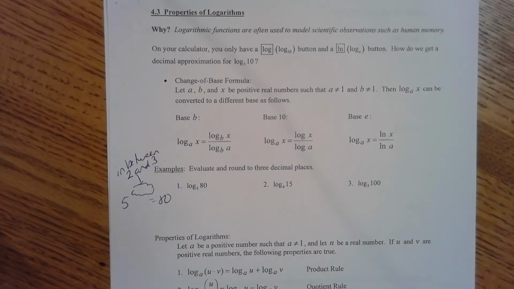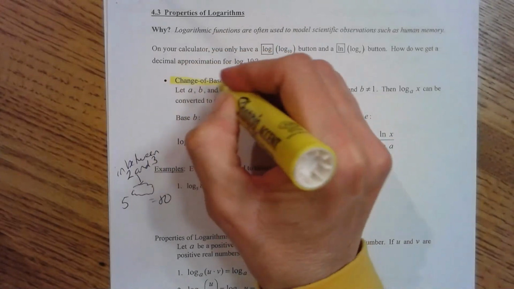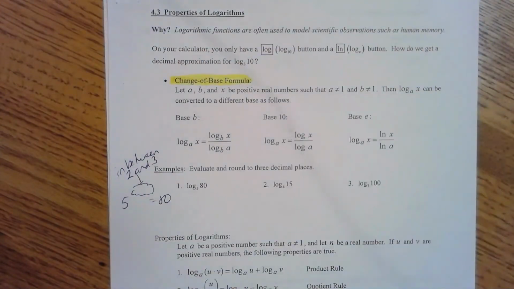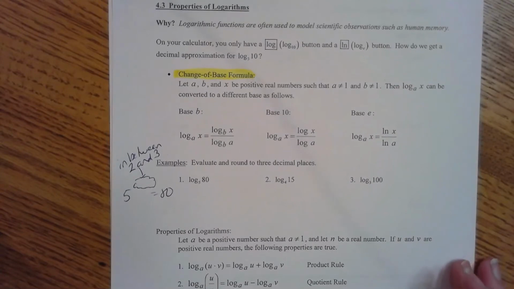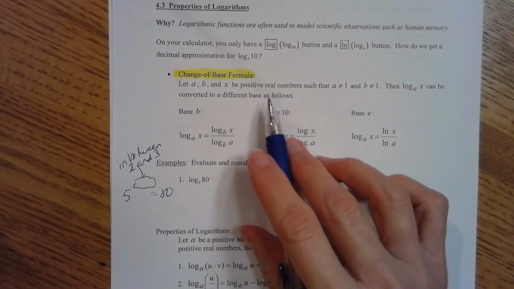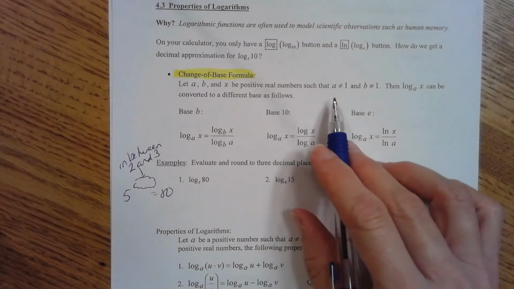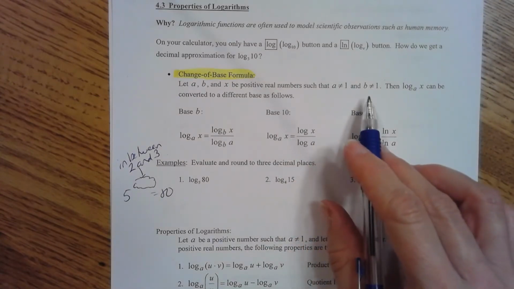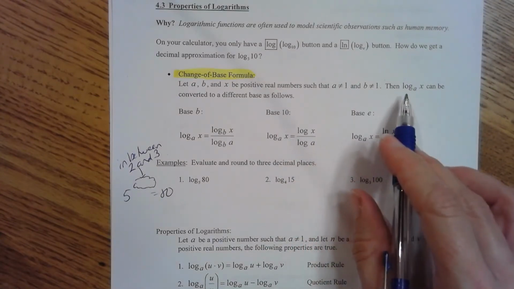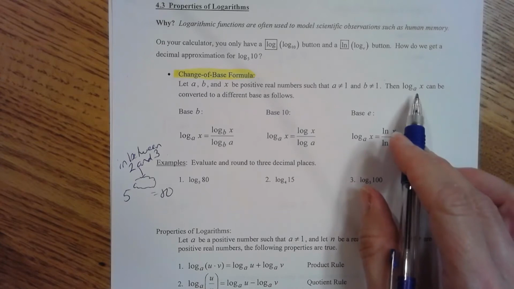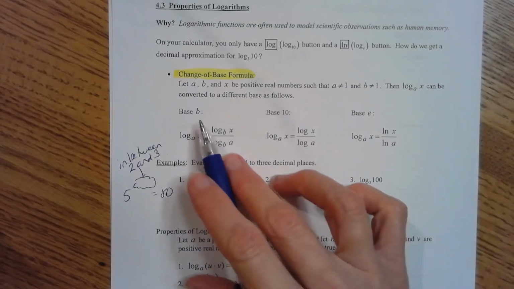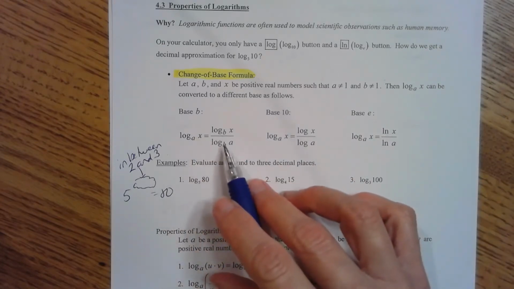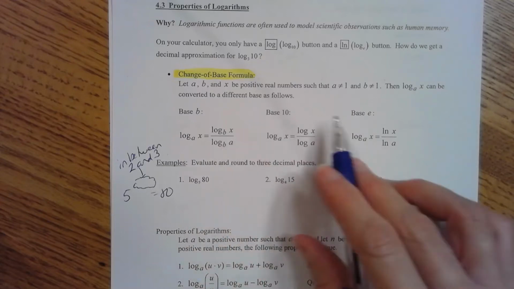So we have this thing called change of base, and you definitely want to make sure you have memorized change of base. Very important that we use it over and over and over again. And what's great about change of base is let a, b, and x be positive real numbers such that a doesn't equal 0 and b doesn't equal 0. Then the log base a of x can be converted to a different base. We can convert it to base b, which doesn't really help, but we can convert to base 10 or base e.